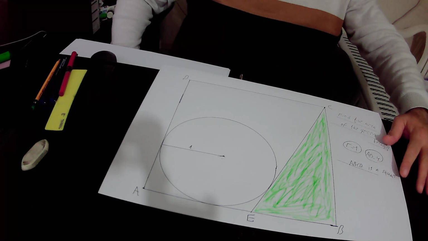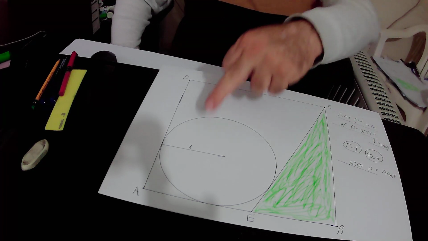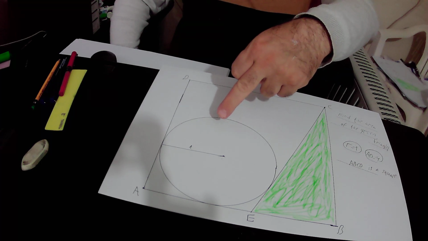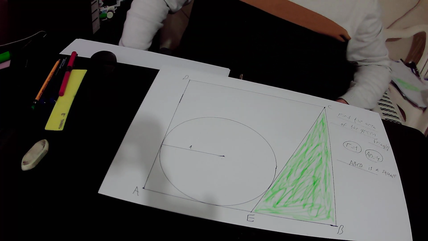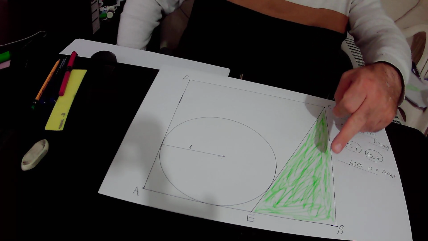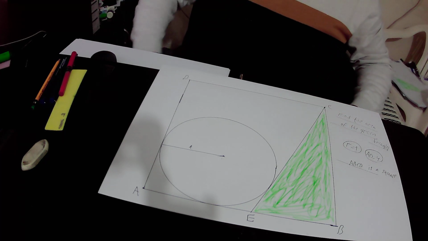Inside this square we have this circle, and the radius of this circle equals 1 unit, and we also have the green triangle, and we want to find out the area of this green triangle.